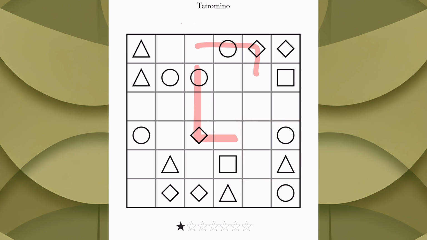The only other rule that we need to remember is that once we've completed the grid, every square must be accounted for and part of a Tetromino. We cannot leave any cell unaccounted for. So those are the rules. Don't worry if it's not entirely clear, because it hopefully will become clear as we continue to solve the puzzle.